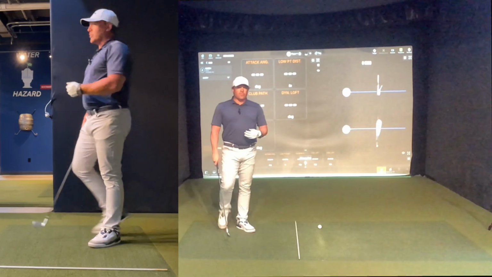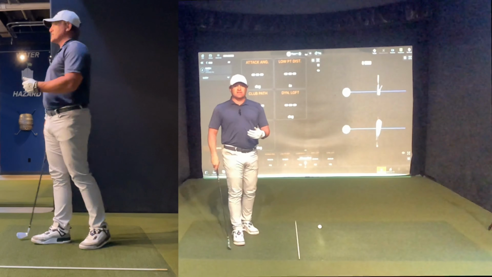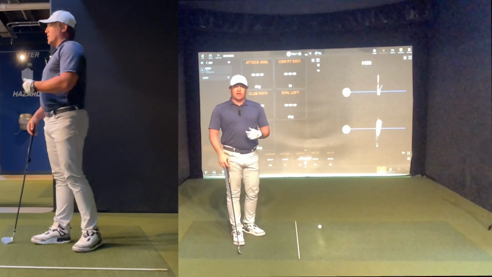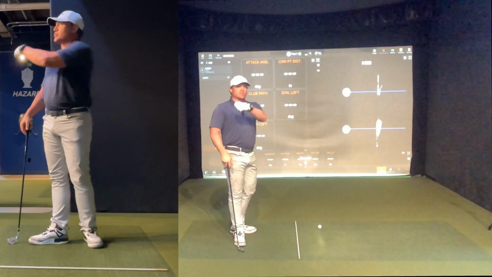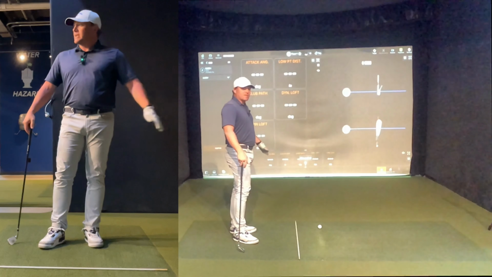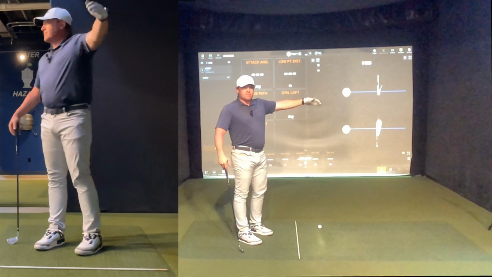Now, for all those out there that don't know what a proper club path should be or what it all means, if you're a right-handed player, a negative club path is usually defined as a swing that's going outside to in. It's going negative to the line or across the line. If it's a positive, it's coming from inside out or right to left.